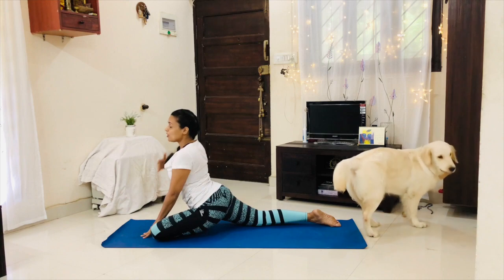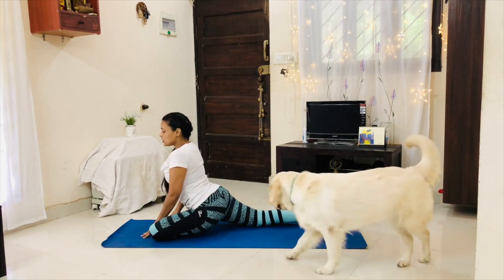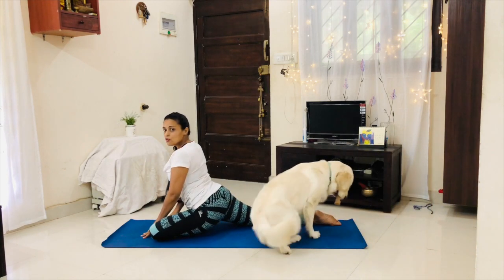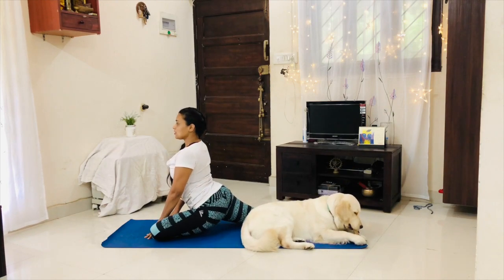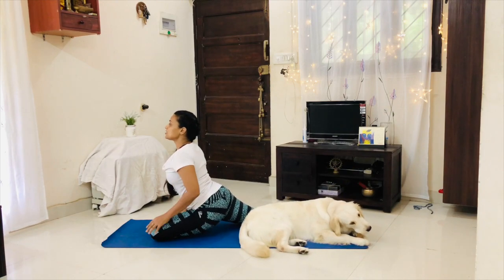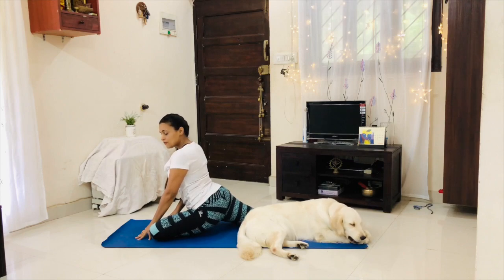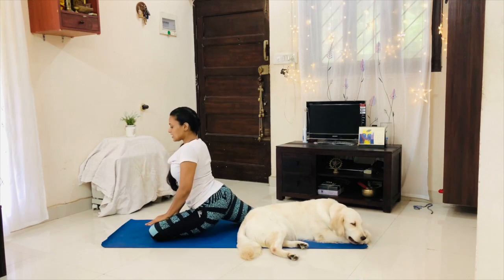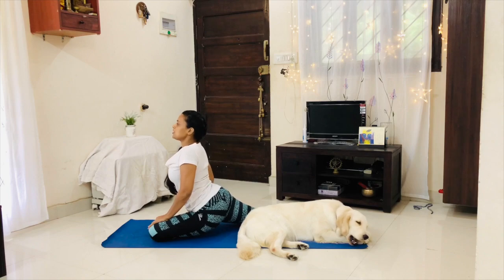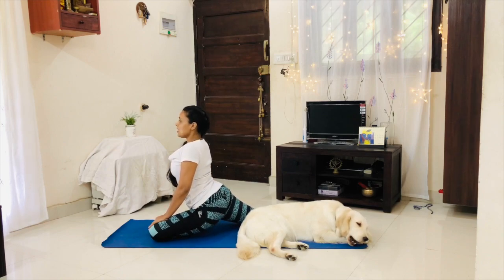Remember the concept of the wall. Now here, based on your flexibility, you will be able to go only as much. Keep lifting higher as much as you can. Keep your palms down if you need to, and keep lifting as high as possible. Keep breathing here. Keep lifting high and breathe.